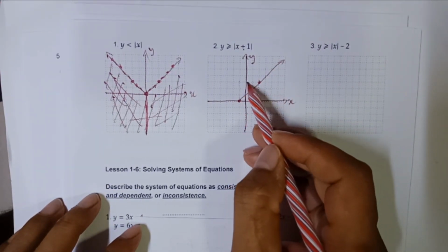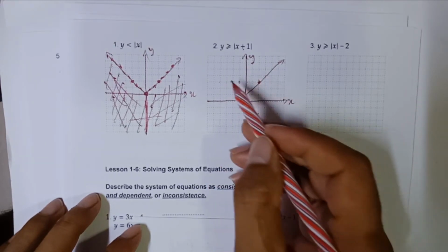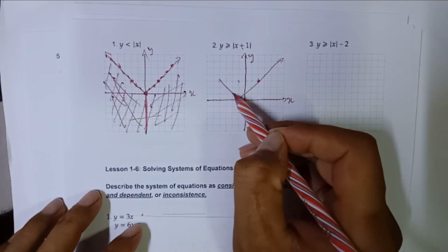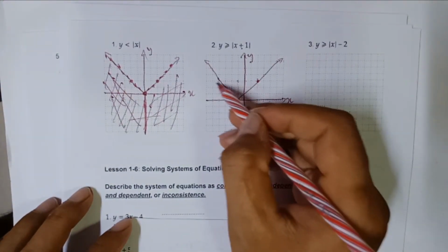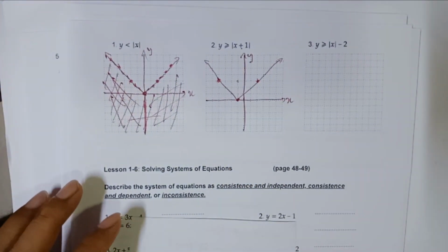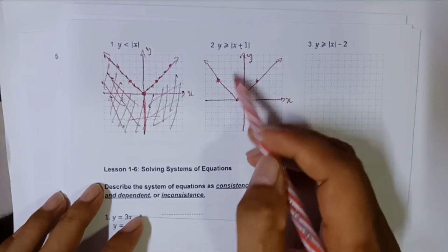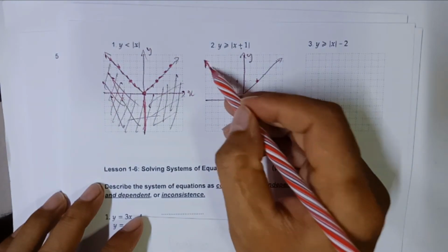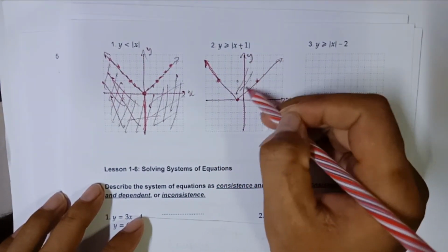So 1, 2, 3. I will count the same idea from here. 1, 2, 3. Alright, so I have another point as well, and you can extend it. Now once you have a point like this, for the shading, this is greater than or equal to, so the line is a solid line, no dashing, and greater than means you shade above the line.